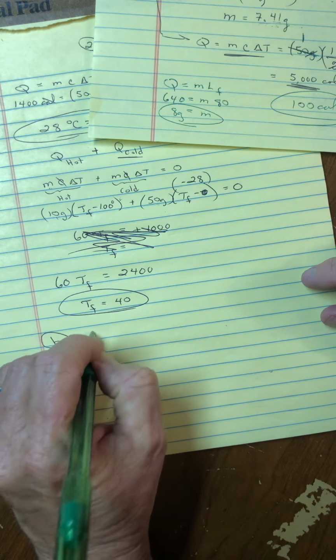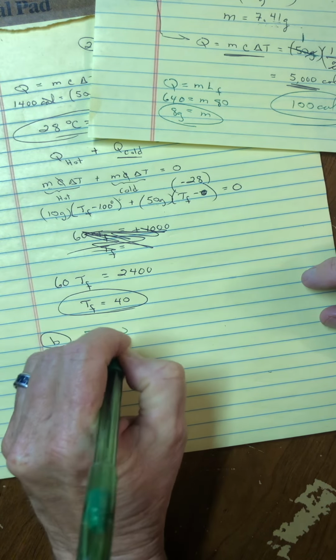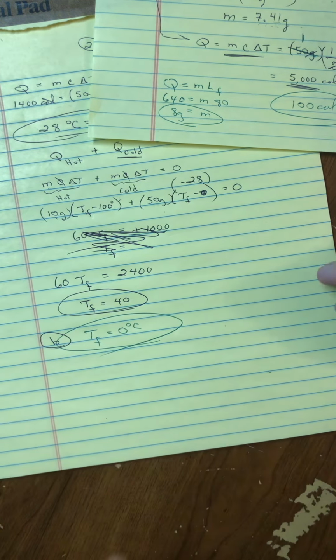Anyway, so the answer to B is actually much, much easier. The final temperature would be 0 degrees Celsius. If you're going to have a liquid and solid at the same time, you've got to be at 0 degrees.